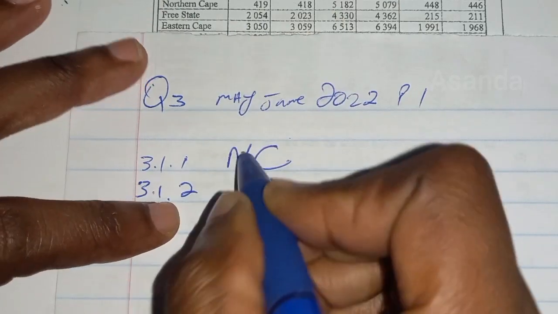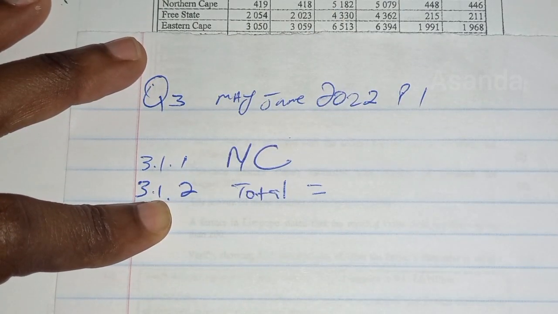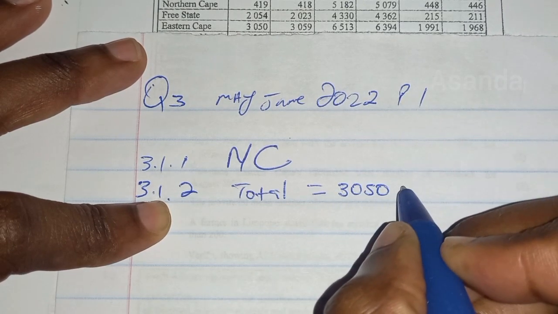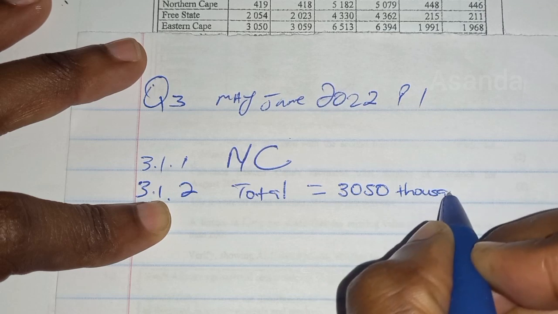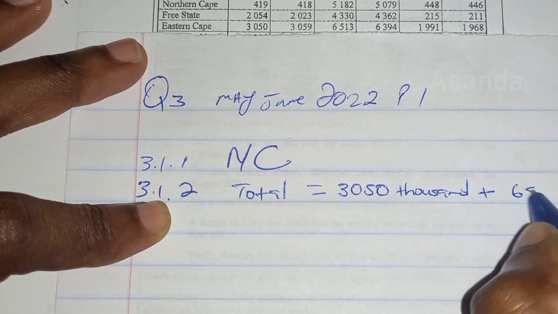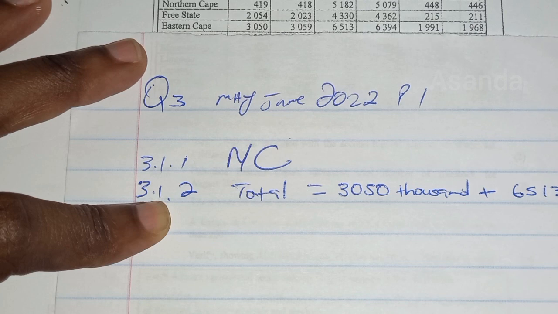The total estimated is equal to, firstly, 3,050,000, I know that, plus, just writing so I don't forget, 6,513,000 plus 1,991,000.